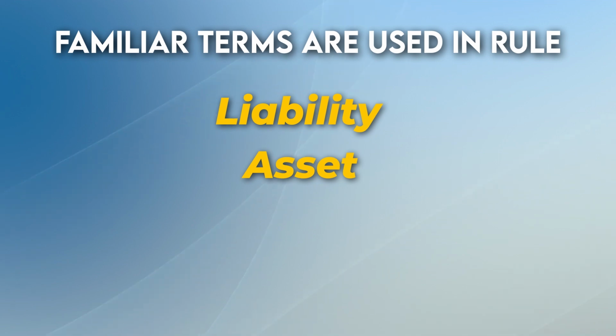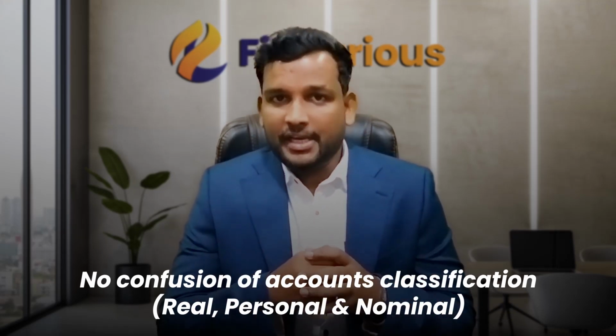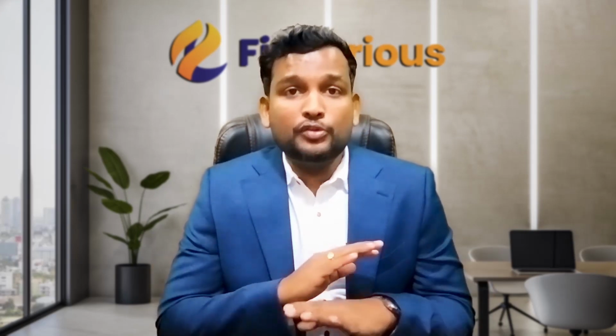Number one, terms used under the US accounting rule are very familiar and simple, such as liability, asset, expenditure, income. Anybody can understand the meaning of these terms, right? The second reason, under the US accounting rule, no account classifications are required. When we are passing accounting entries in the golden accounting rule, we have to identify the account classification for every ledger, whether it's a real, nominal or personal account. This particular task is not there at all under the US accounting rule.